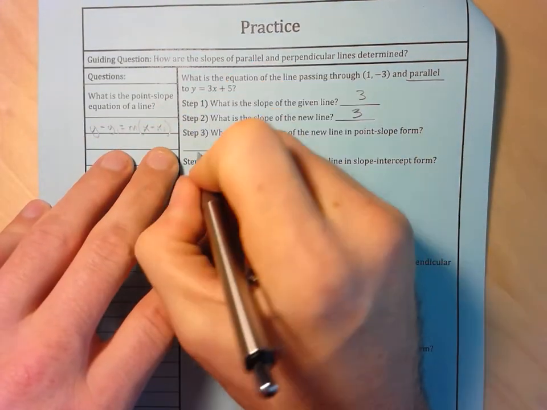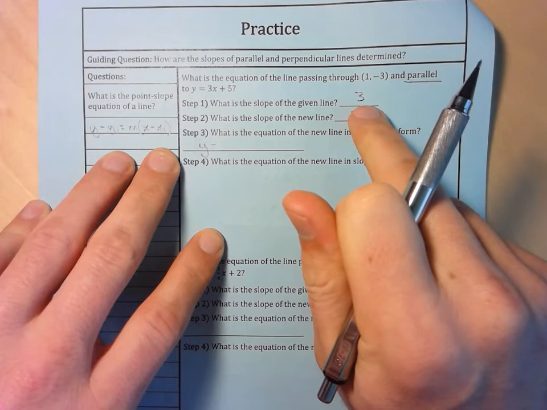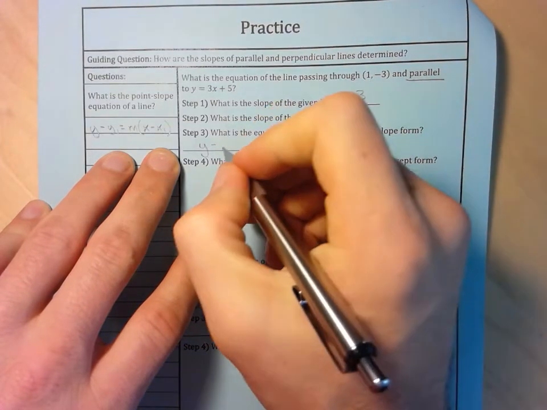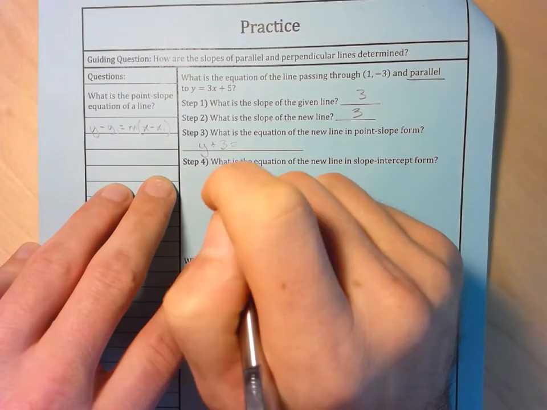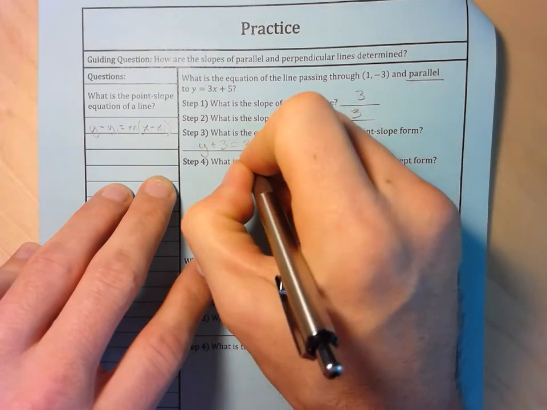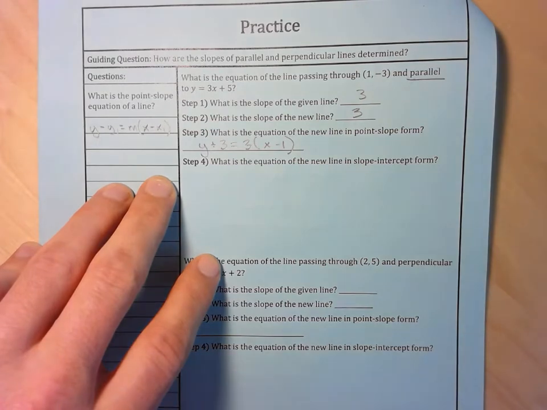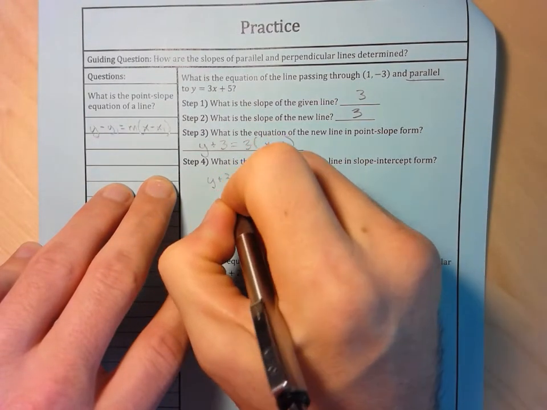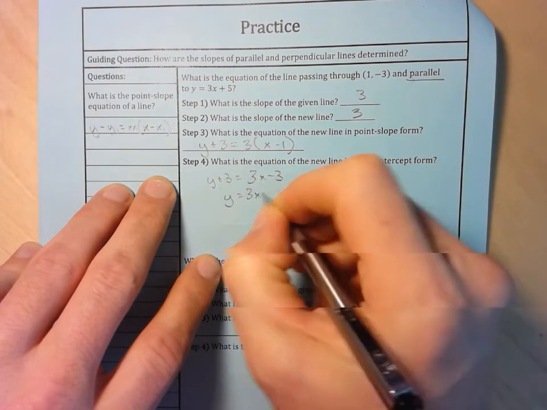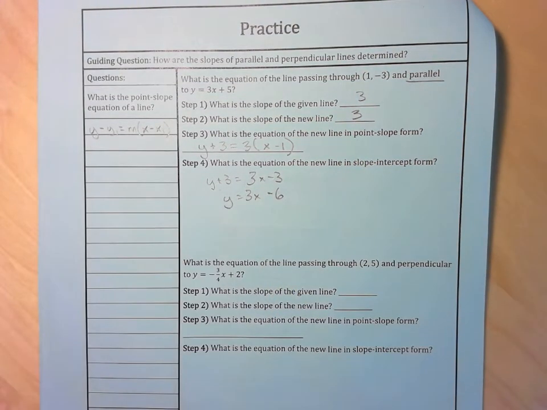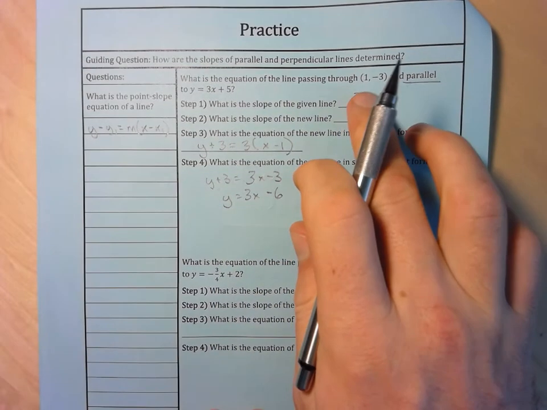And the point slope equation should look like y minus, let's see, y1 is negative 3, so that's going to be y plus 3 equals slope times, so our slope is 3 times x minus x1, and then we just convert that to slope-intercept form by distributing the 3 and then subtracting 3 from both sides to get 3x minus 6. So there's your point slope equation, and there's your slope-intercept equation for the line parallel but passing through this point.